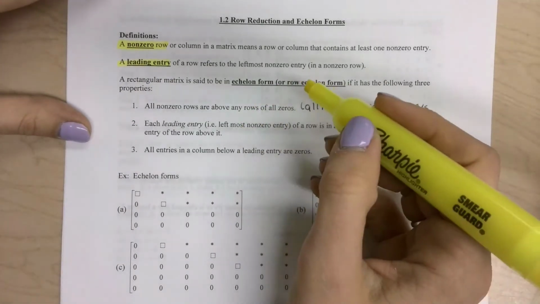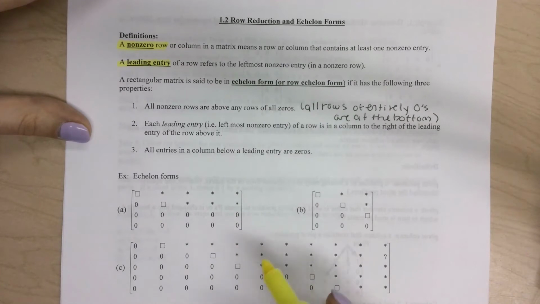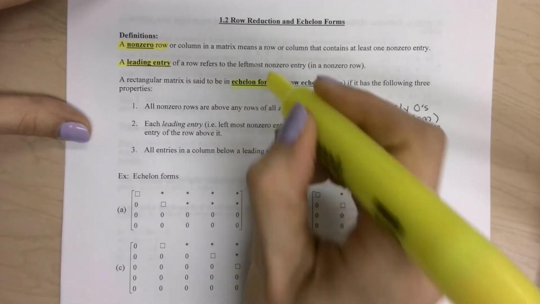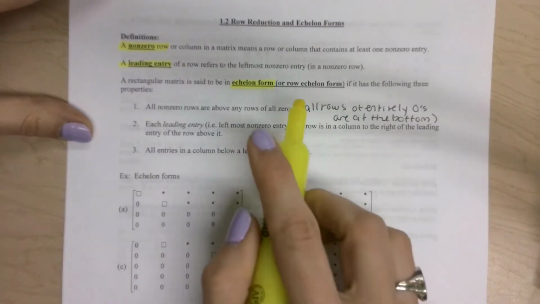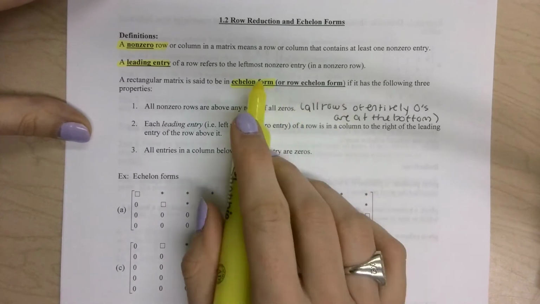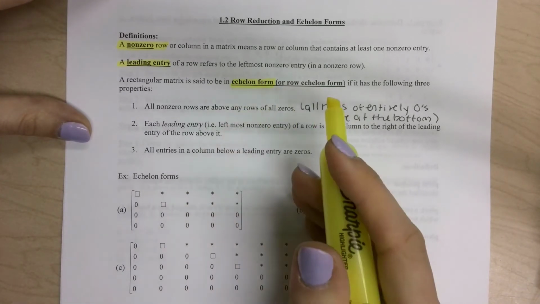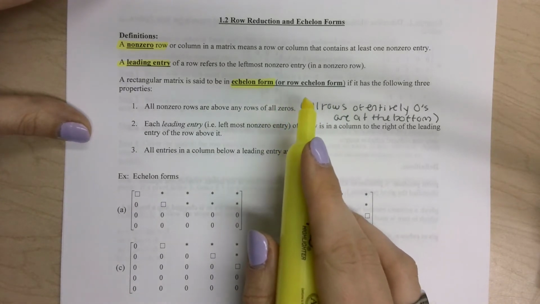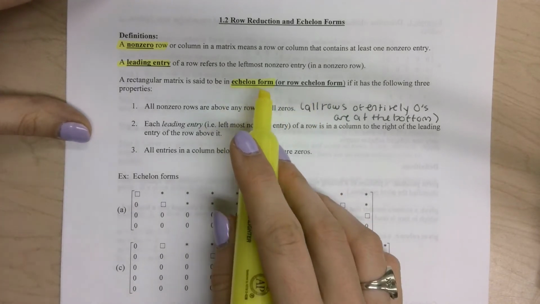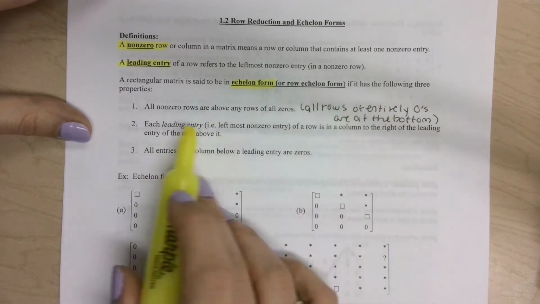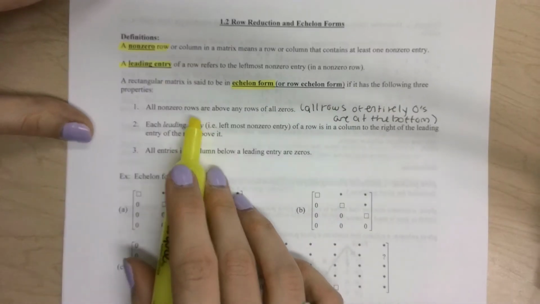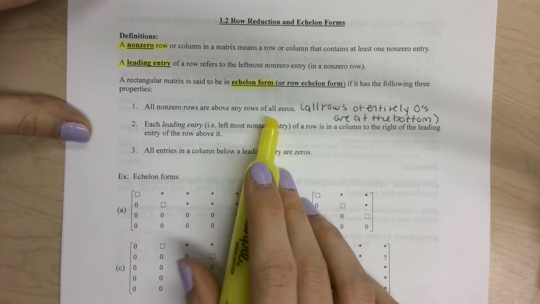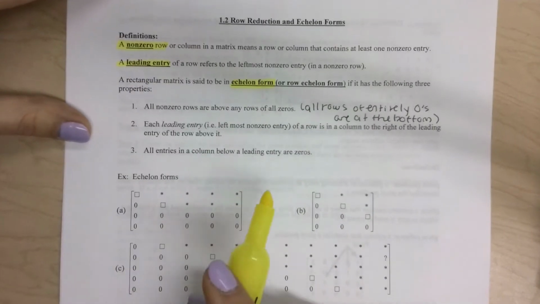So a matrix, whether it's square or rectangular, is said to be in echelon form, sometimes called row echelon form. I prefer to call it echelon form because we already have another RREF kind of format, so I will call these echelon forms. It has to have three properties. I touched on one: non-zero rows are above any rows of all zeros. So we've organized all the rows of zeros to the bottom.